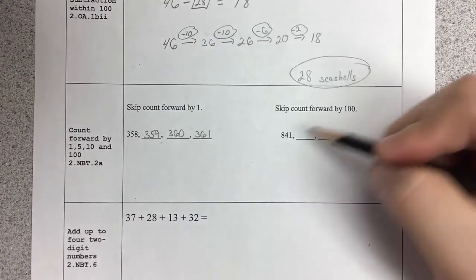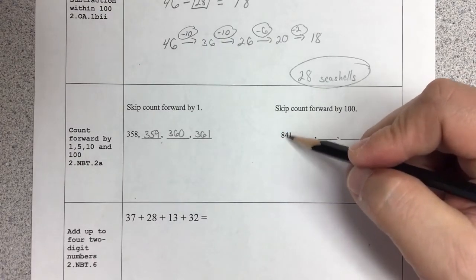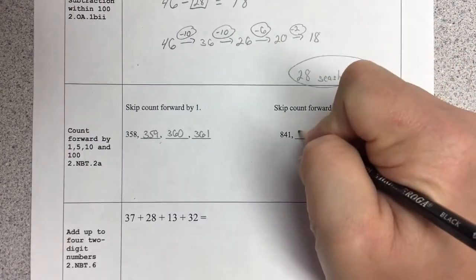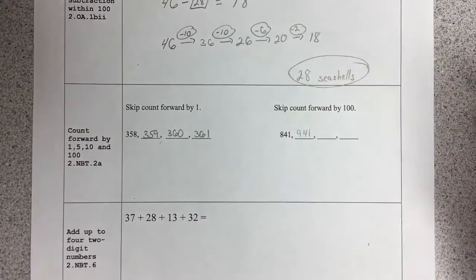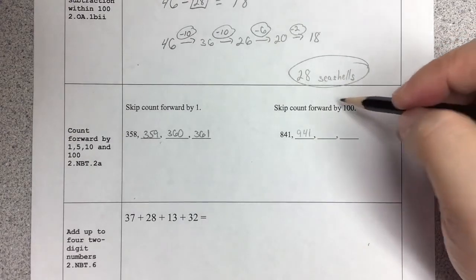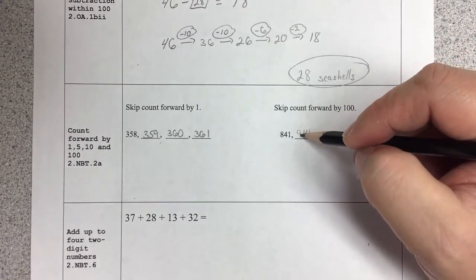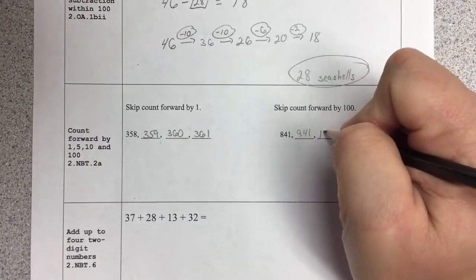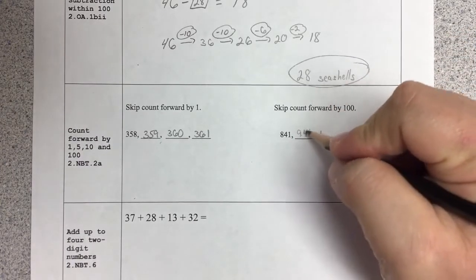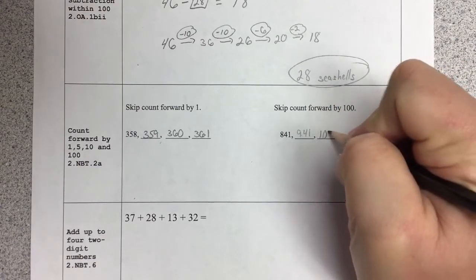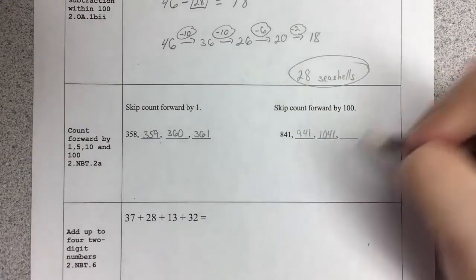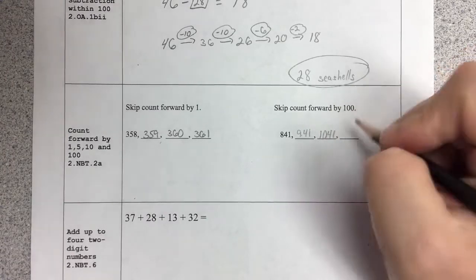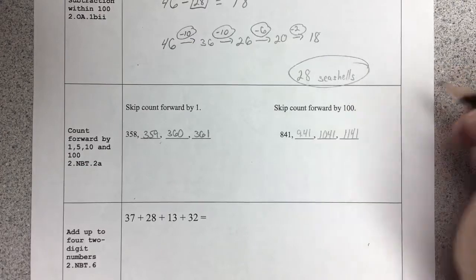Skip count forward by 100. 8 hundreds, 4 tens, and 1 one. So I'm going to add 100, so that makes 9 hundreds, 941. Now this step, when I add 100, I'm going to go from 9 hundreds to 10 hundreds, which is 1,000. But I did not change my 41 ones here, so 1,041. And now I have 10 hundreds, I add 100, that's 11 hundreds, 41 ones.